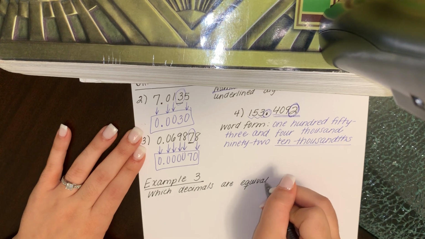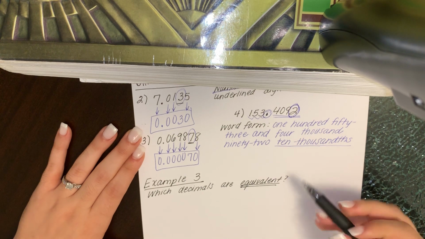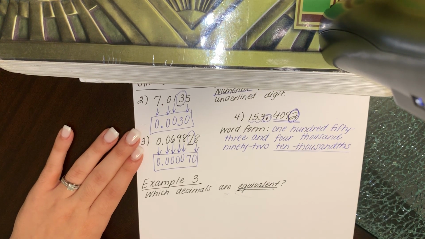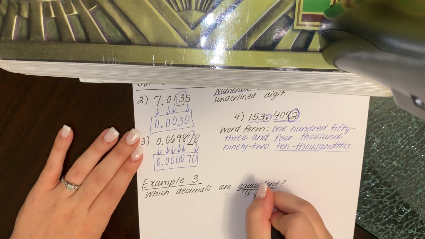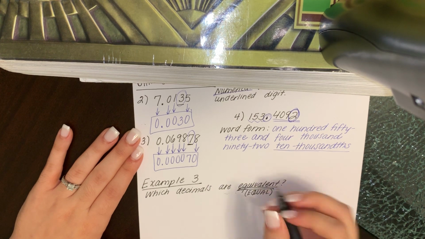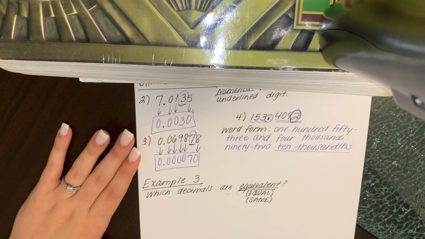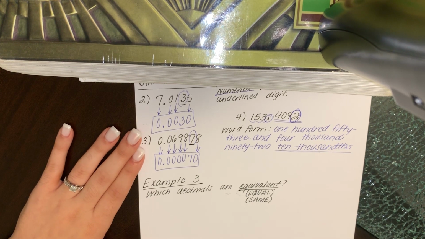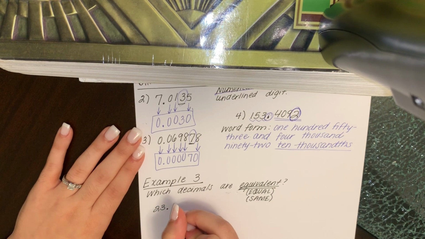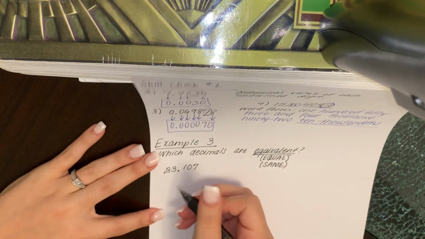And you're probably wondering, Mrs. Elliott, what does the word equivalent mean? Well, let me ask you, what word sounds like it's in the word equivalent? To me, it sounds like equal. Or in other words, which decimals equal or are the same? So I'm going to line up all the numbers, 23.107. I'm going to do the next one here right underneath it.